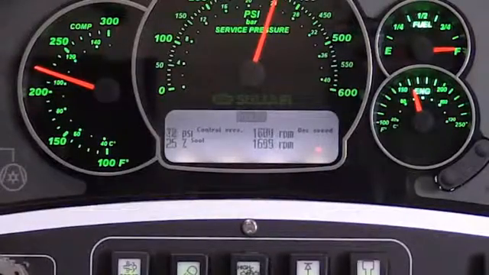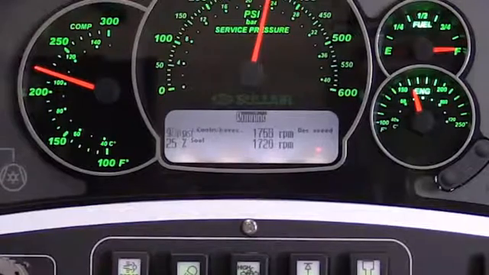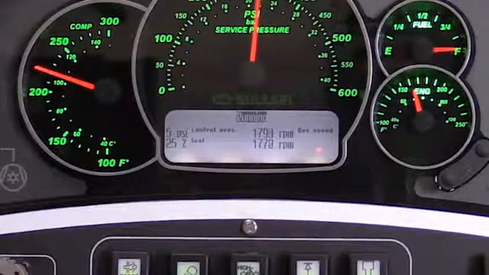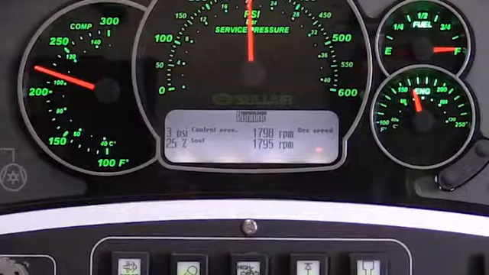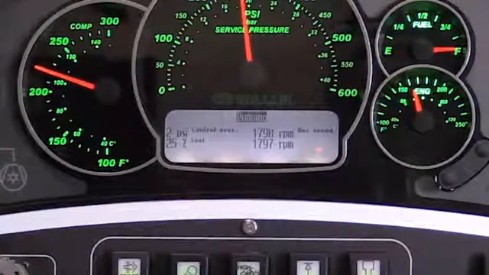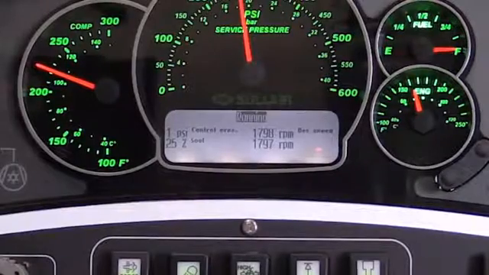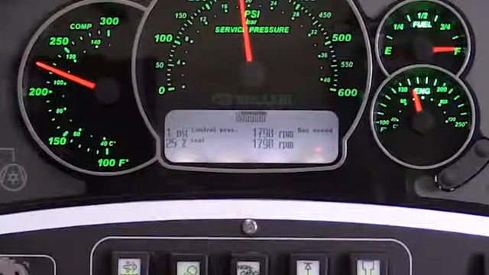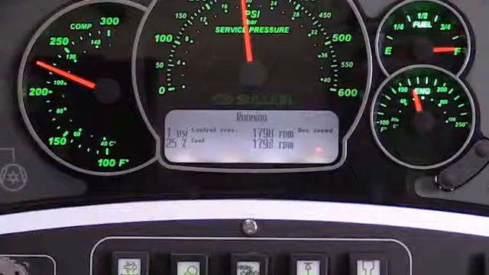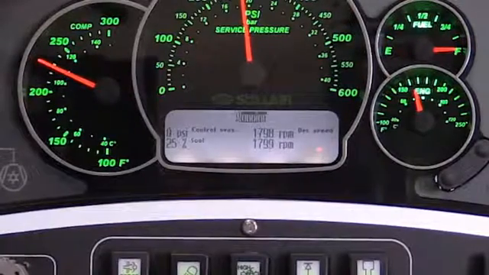Here I'm going to open the ball valve further to simulate more load on the compressor. As this happens, you'll notice the control pressure will drop even more, going towards 0. The closer we get to 0, the more loaded the compressor is. By the time we reach 0, the compressor is at full load and maximum capacity.